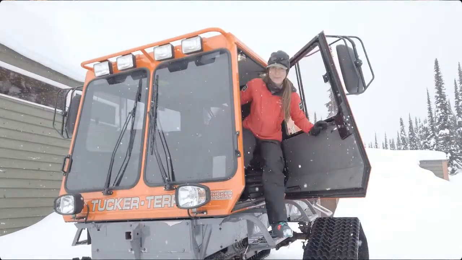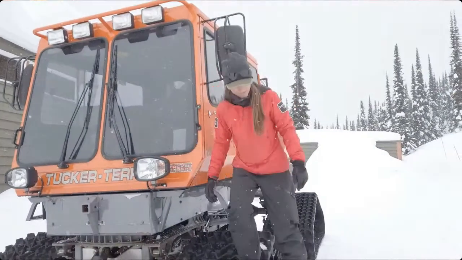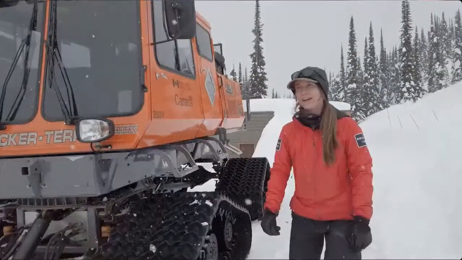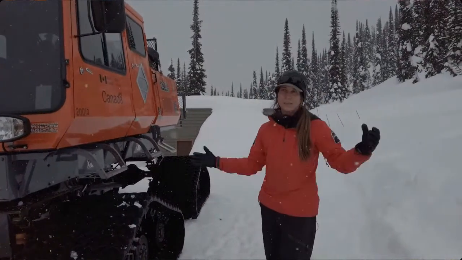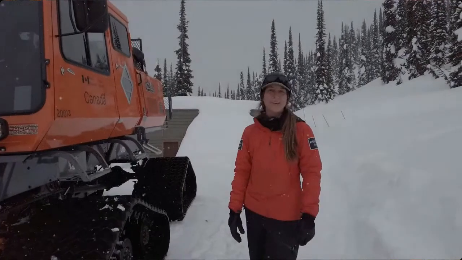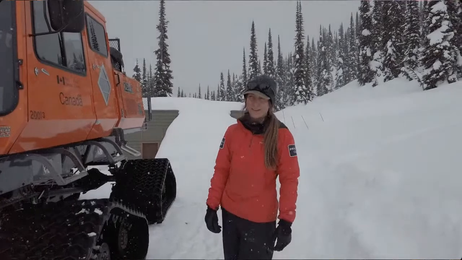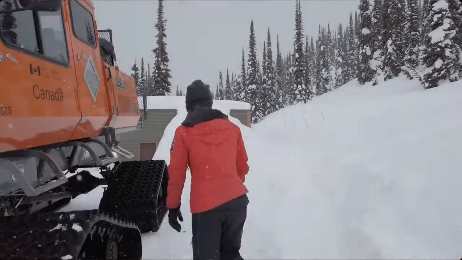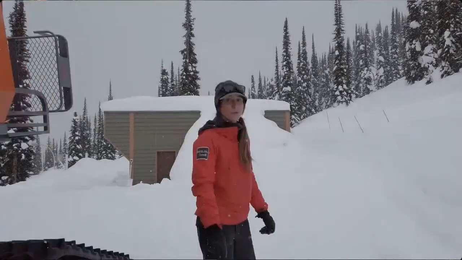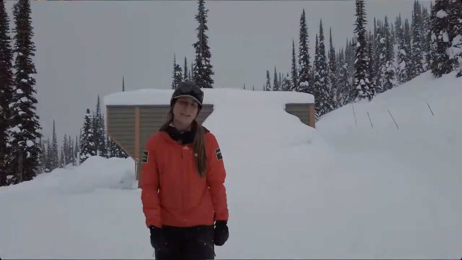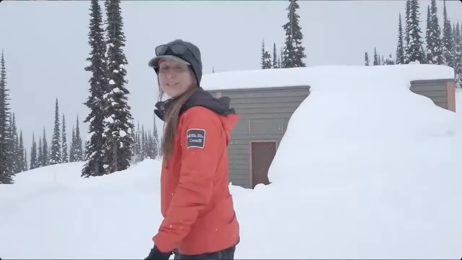Welcome to Mount Fidelity. We're at Mount Fidelity, which is high above the highway. Basically, it's like an outdoor research center where we're collecting a bunch of information about snow that feeds into our decision making for controlling avalanches on the highway. Today we're going to show you around here a little bit and show you some of the things that make this place so unique and also so challenging.